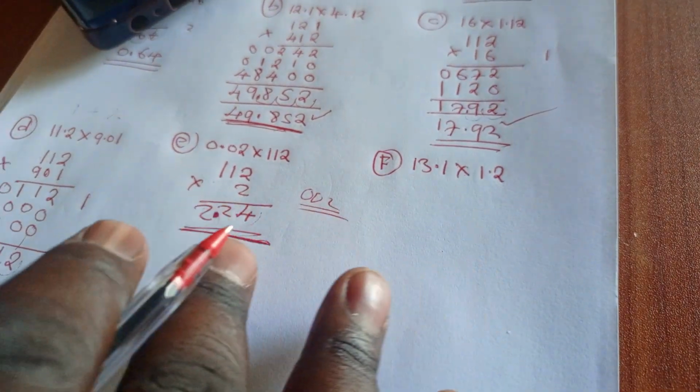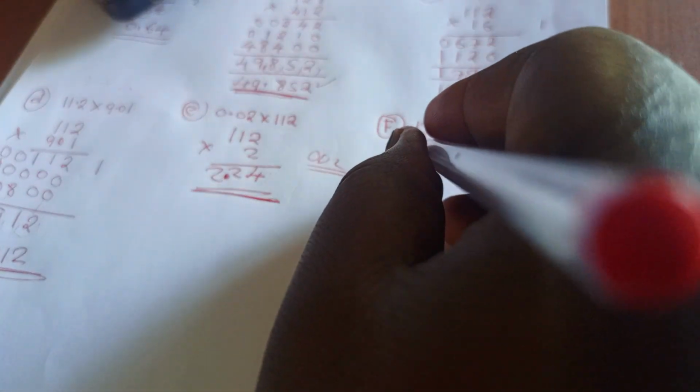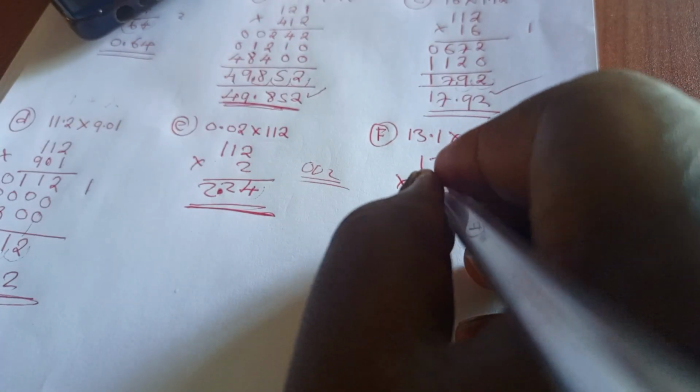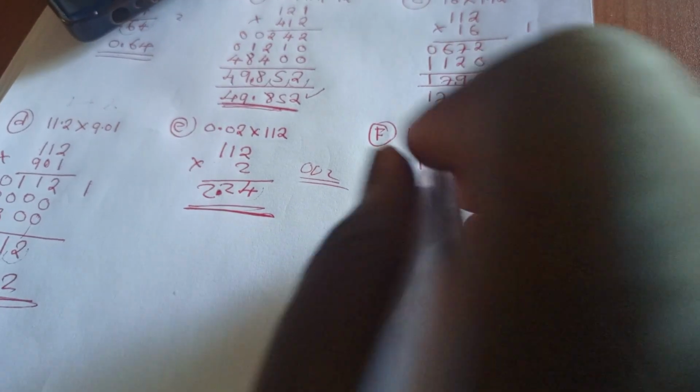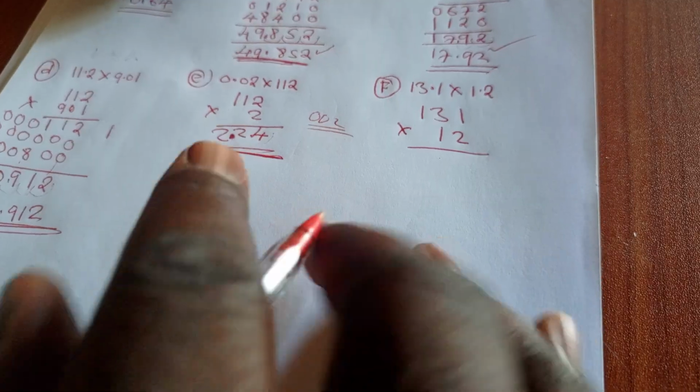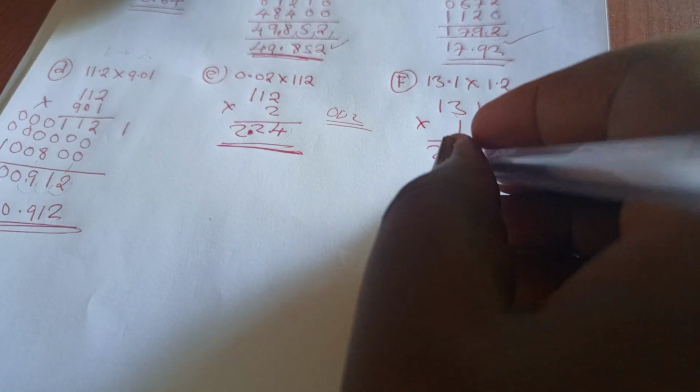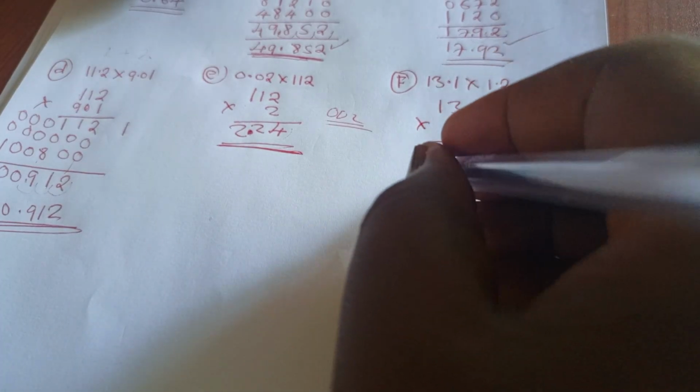Okay, I go to the next question, which is 131 times 1.2. Then I multiply again here. So I'll say 1 times 2, which is 2. 2 times 3, which is 6. 2 times 1, which is 2. Then I put a 0 here. 1 times 1, which is 1. 1 times 3, 3. 1 times 1, which is 1.